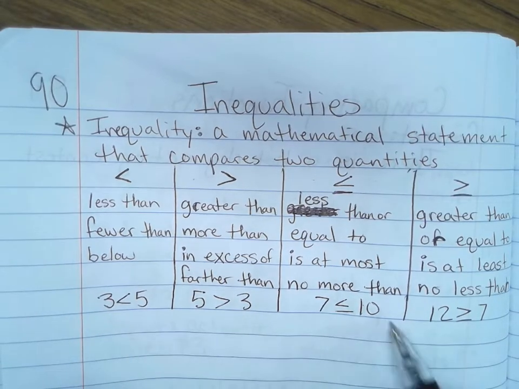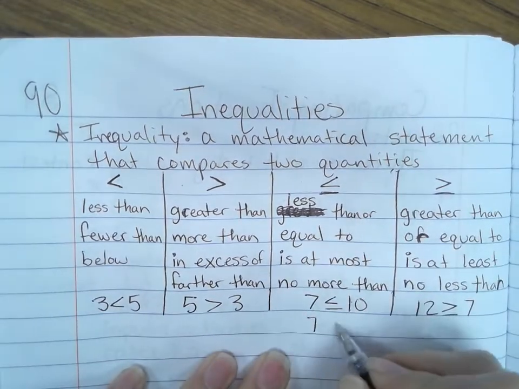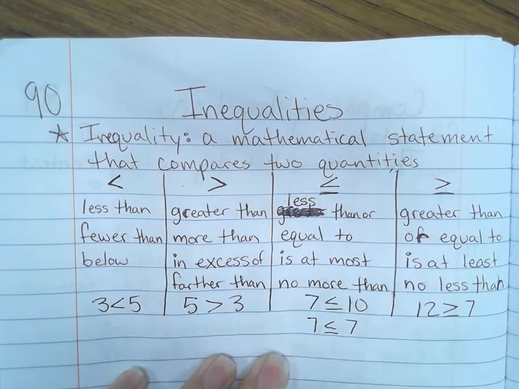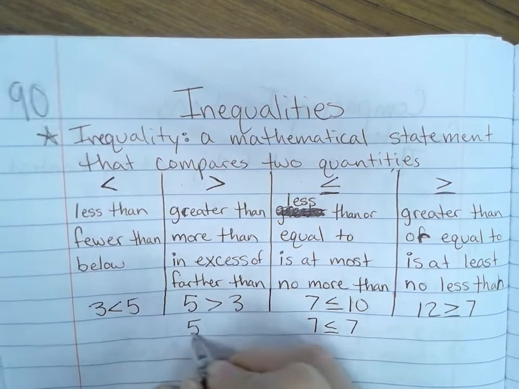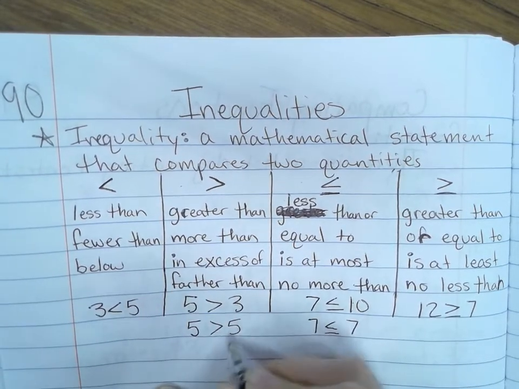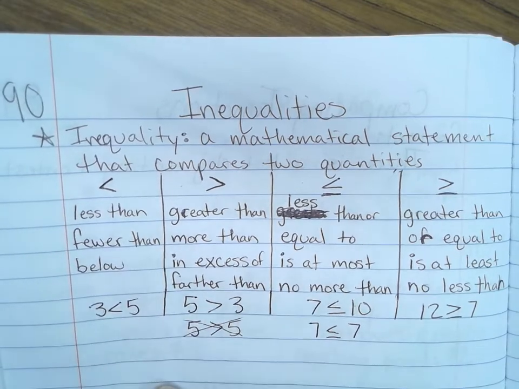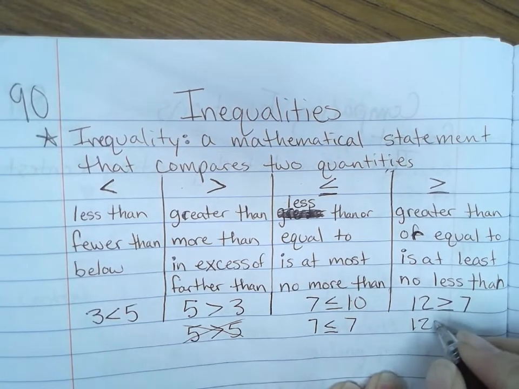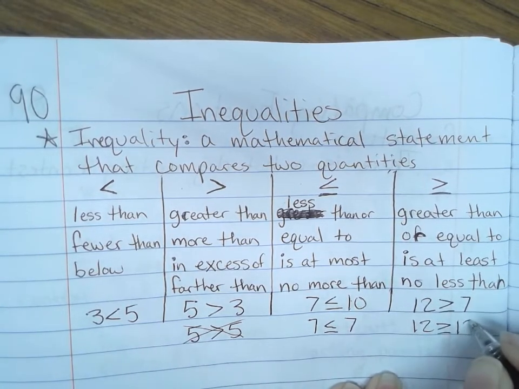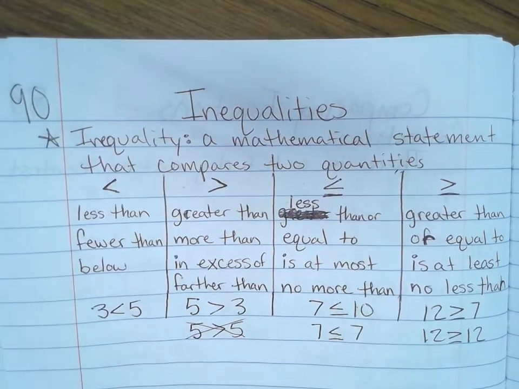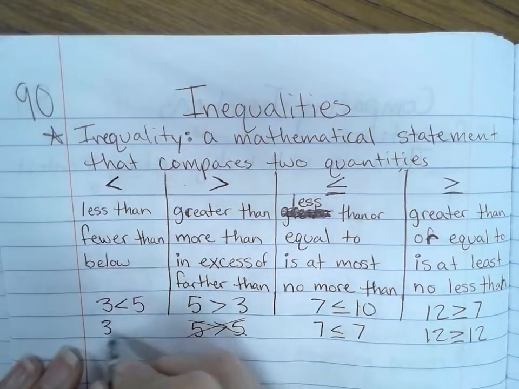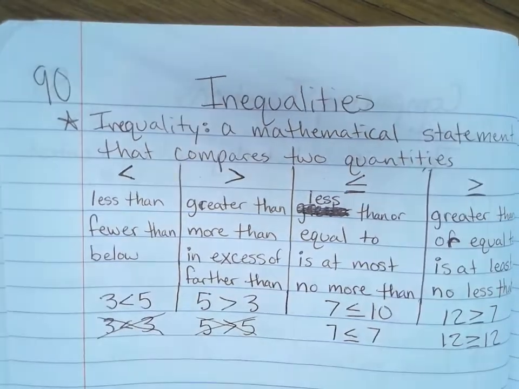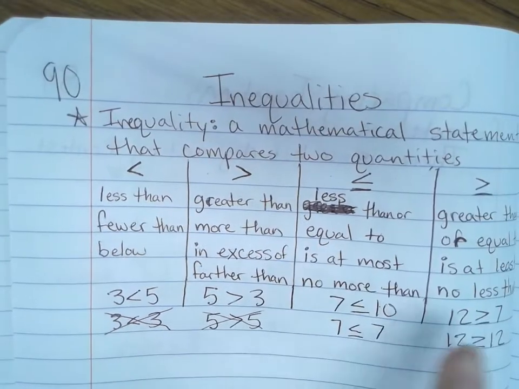So I could put a 7 here and still make this true: 7 is less than or equal to 7. Here I cannot do 5 is greater than 5 because it doesn't work. Here I could also say that 12 is greater than or equal to 12. But here they can't be equal. And that's the difference between this one, these two, and these two.